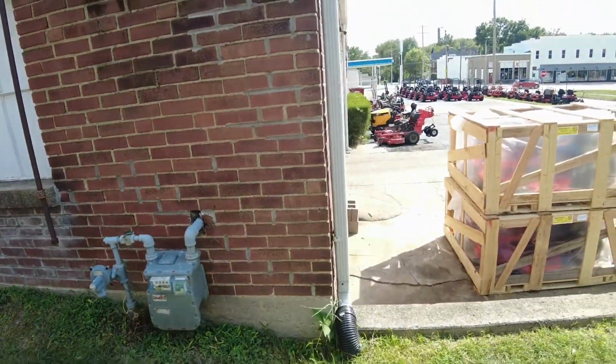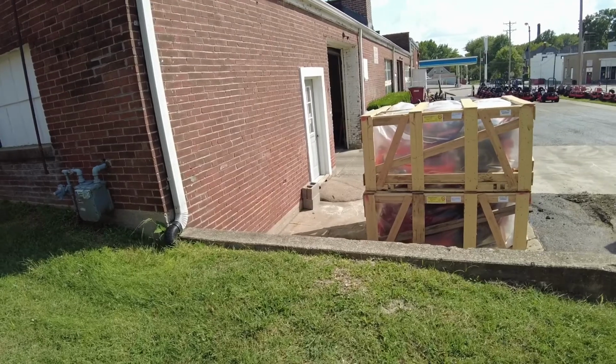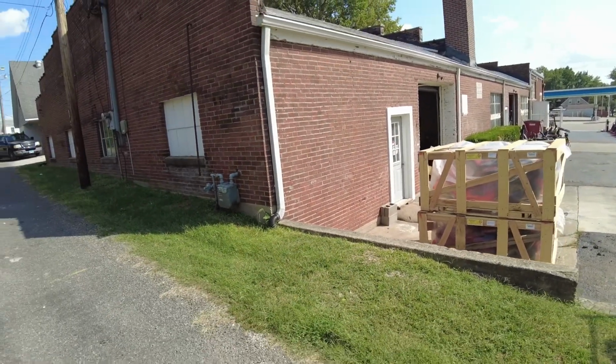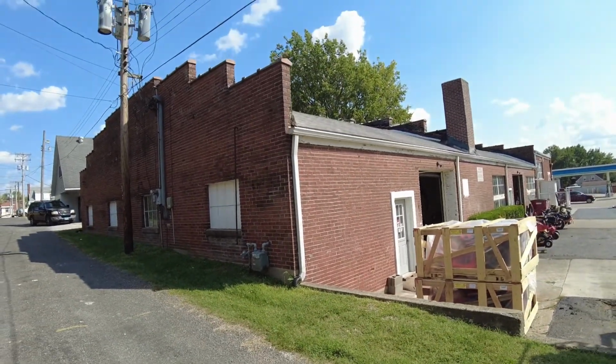Okay, so that's going to be most of the utilities. Then here we're going to get our BC corner. And again, I'll try to catch the roof.